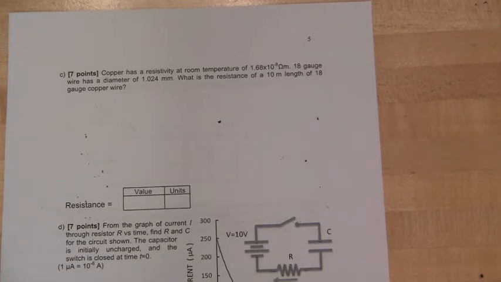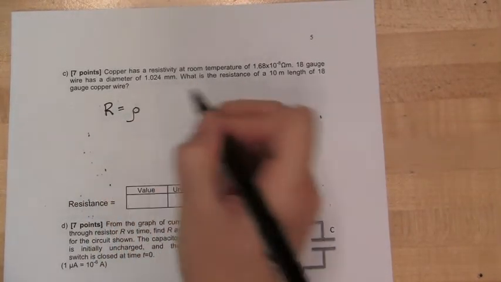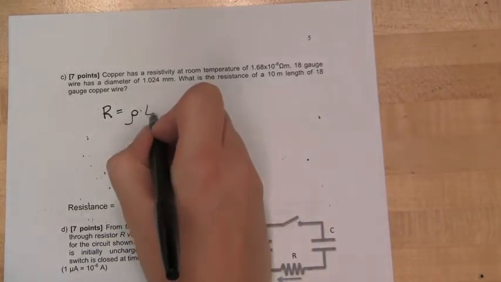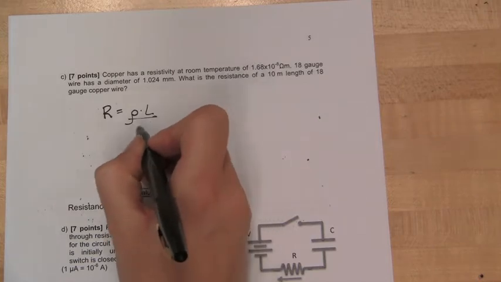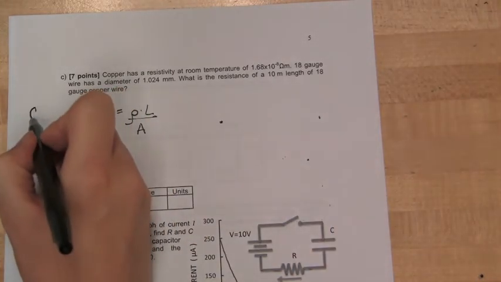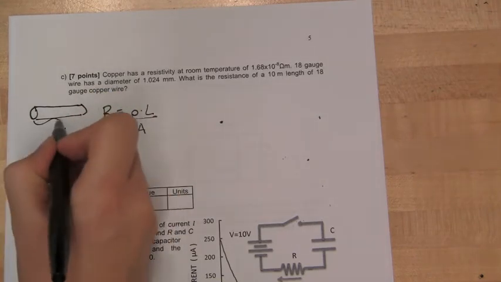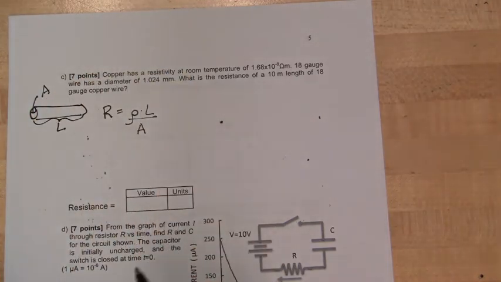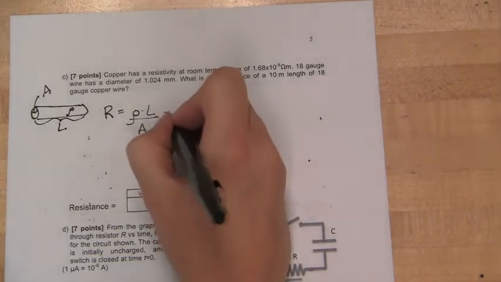So the resistance of a wire is the resistivity of the metal that it's made out of, times the length of wire that you have, divided by the cross-sectional area of the wire. If you have a wire like this, this is the length of it, some distance L, and the cross-sectional area here. And the resistivity is just the property of the copper.